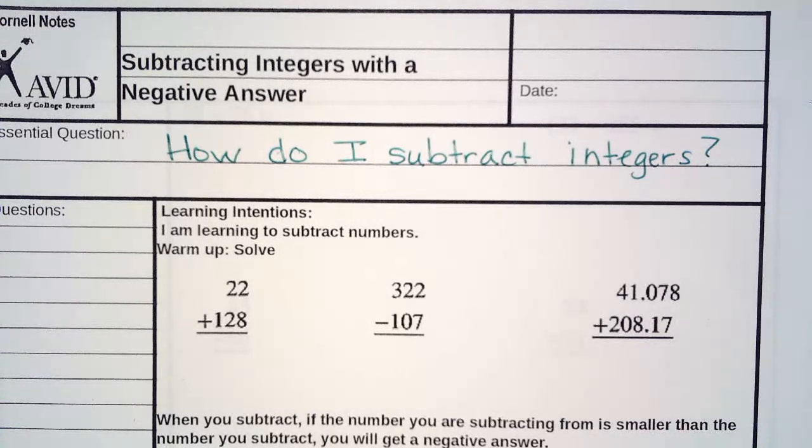So your learning intention, I'm learning to subtract numbers. Your essential question, how do I subtract integers?